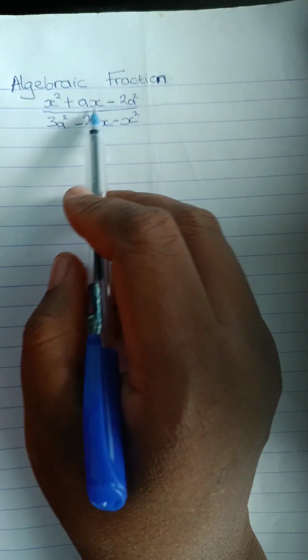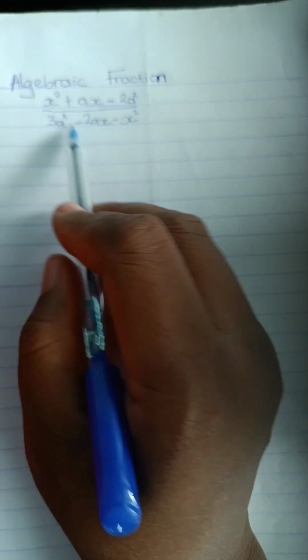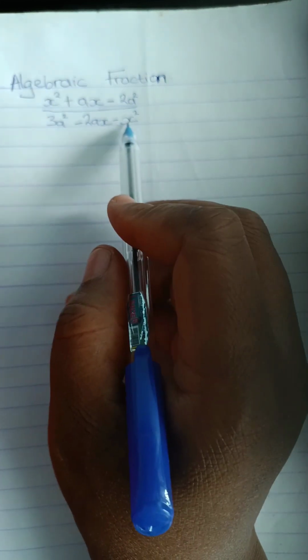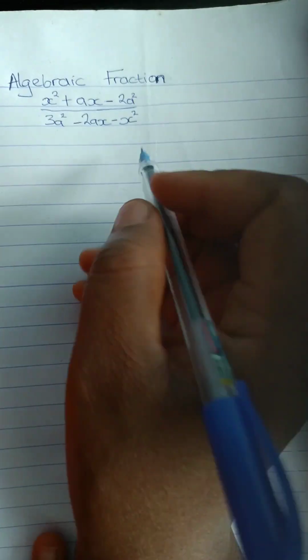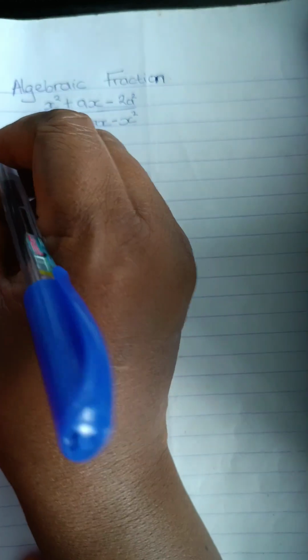Thank you so much. So today we'll be solving an algebraic fraction: x squared plus ax minus 2a squared over 3a squared minus 2ax minus x squared. So how do we solve this? Let's factorize the numerator and the denominator.